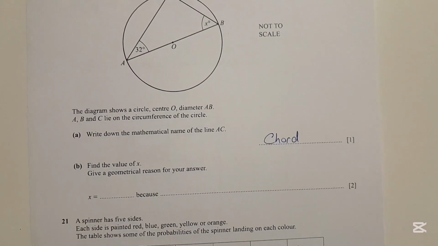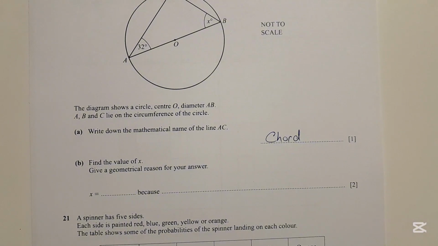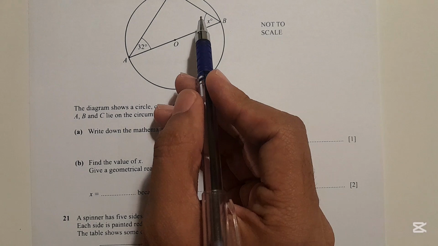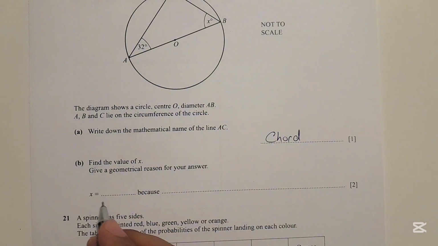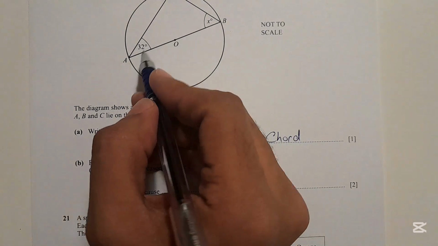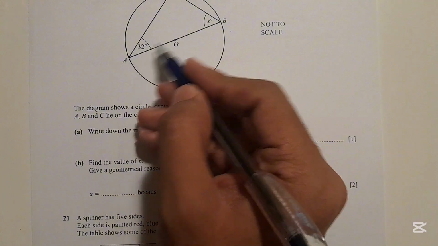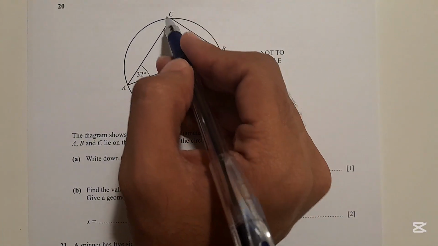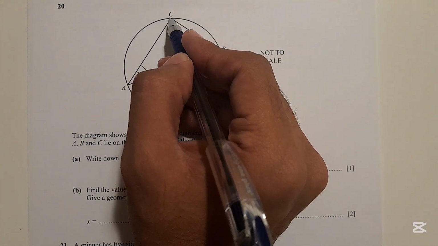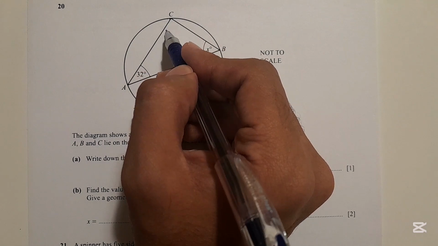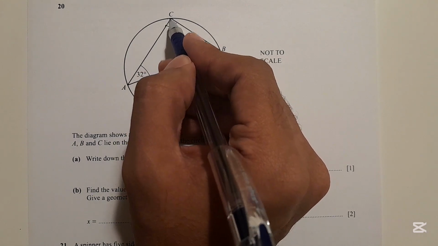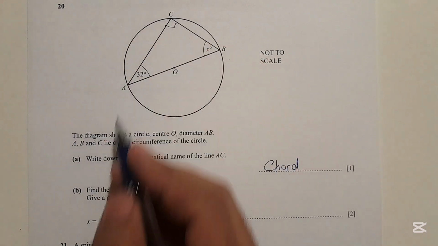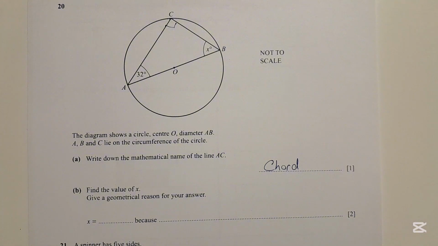Part B states find the value of x giving the geometrical reason for your answer. So as the one line is going through the center, the angle at the point meeting the outer circle will be 90 degrees, because wherever you move this point, it will always be 90 degrees.